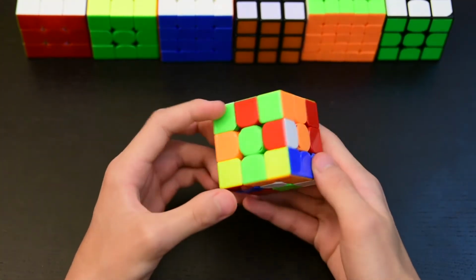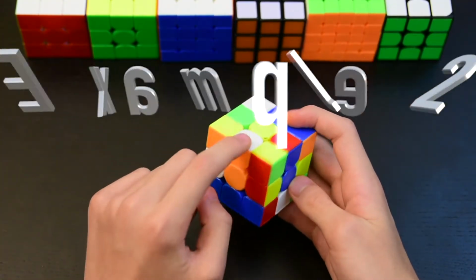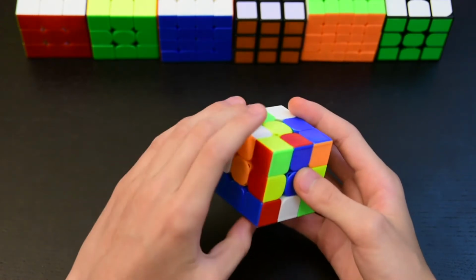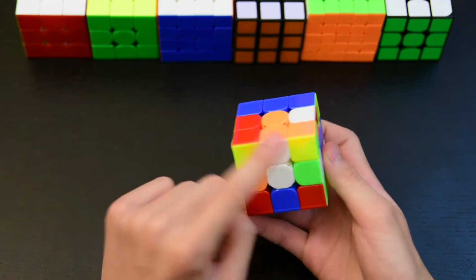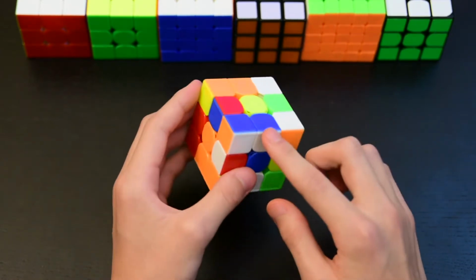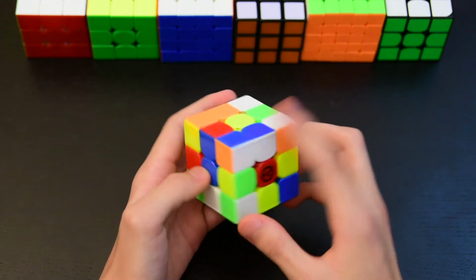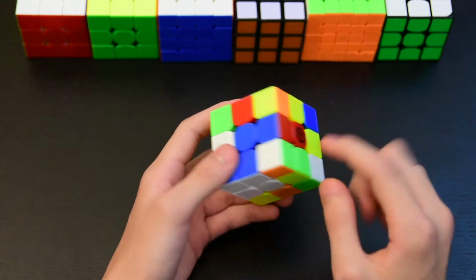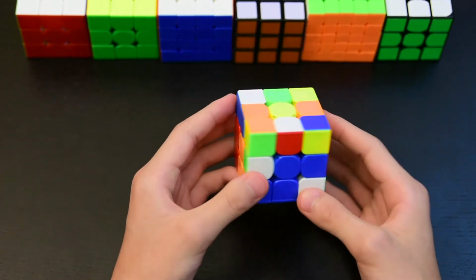So for this case, I see that the white and orange edge piece is already matching here, the orange colors. So then I'm just going to turn that side twice to get the white and orange edge piece in place. Now here I see this white and blue edge piece. I was already over here, so I can just move it in place like so. And there wasn't a cross piece here, so I don't have to fix that.